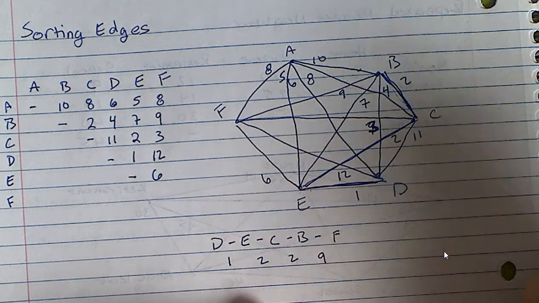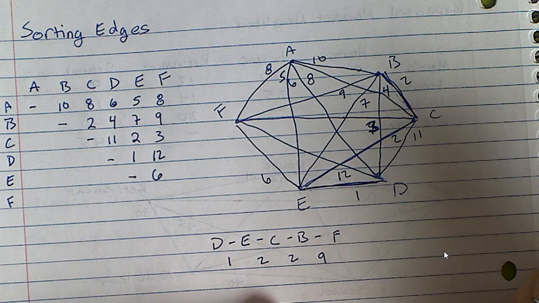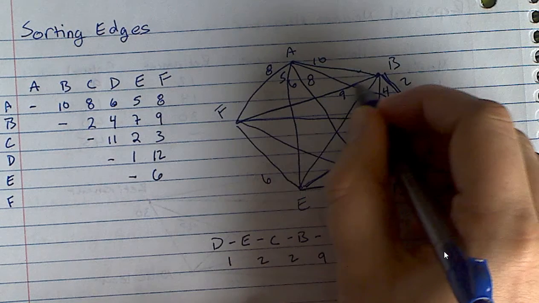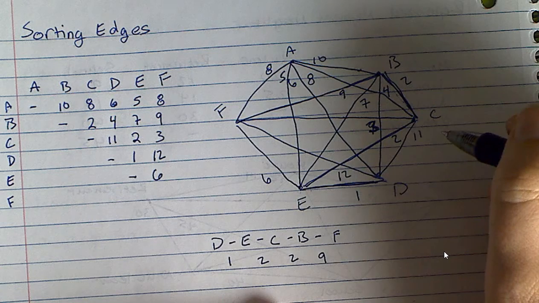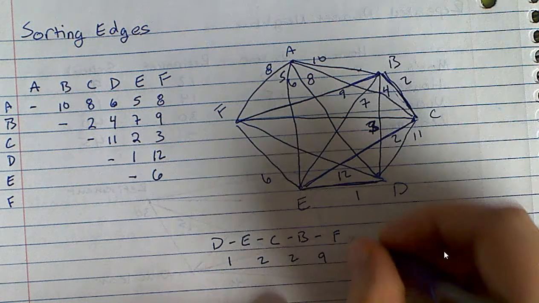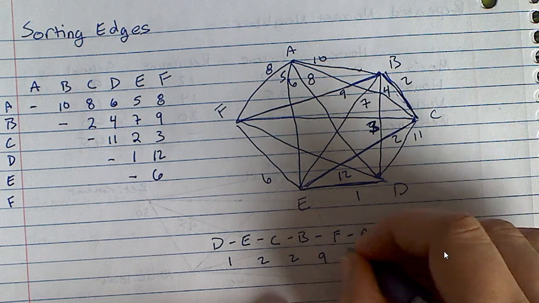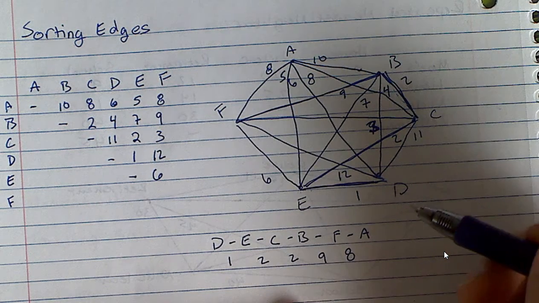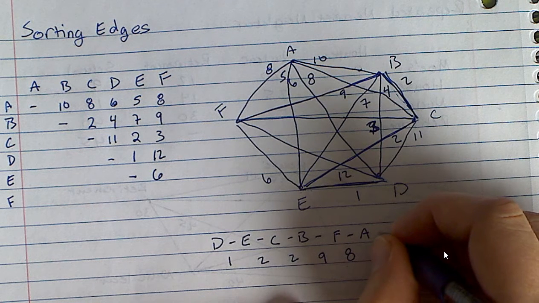1, 2, 3, 4, 5. And then that would be this path here. Wait, I don't want to go back to C because I have to go to A now. To A, which would be 8. And then now I can go back to where I started, which is D.